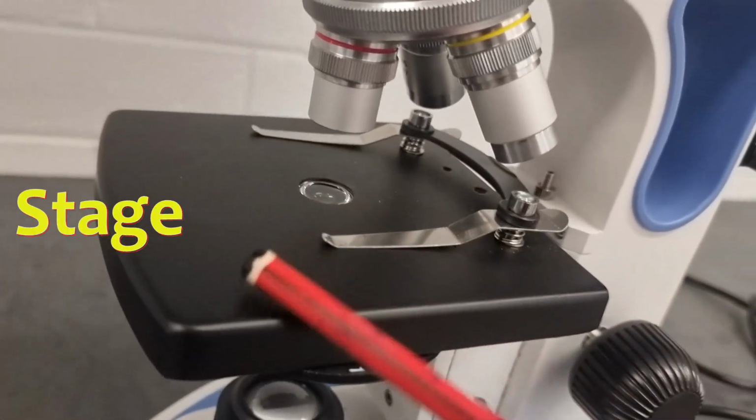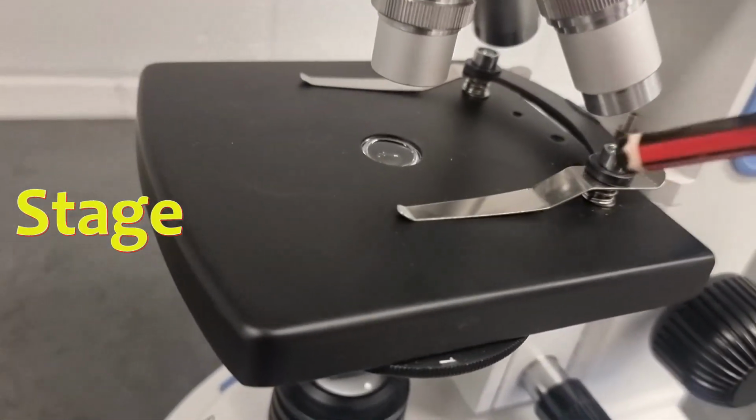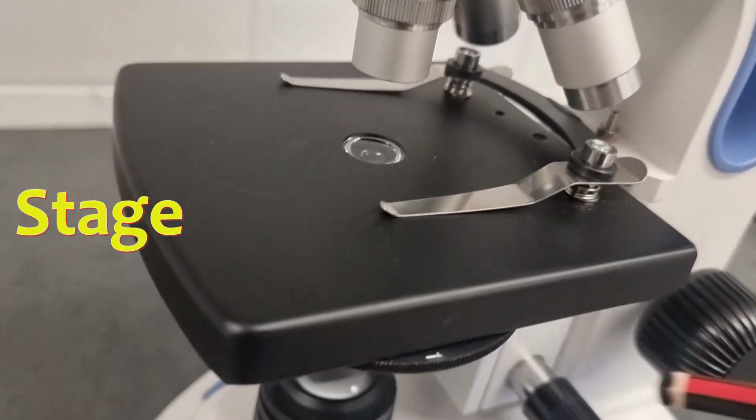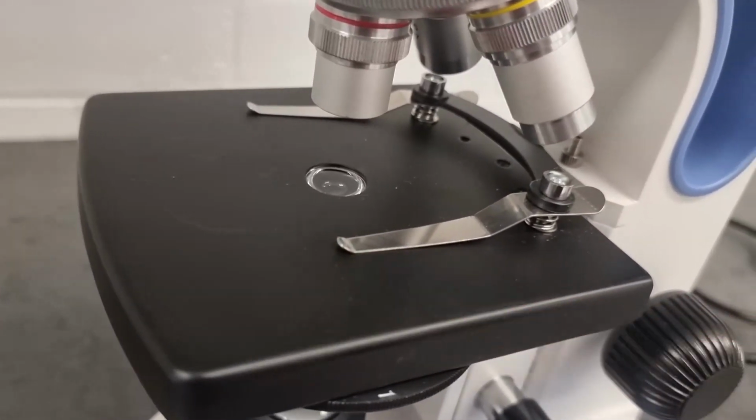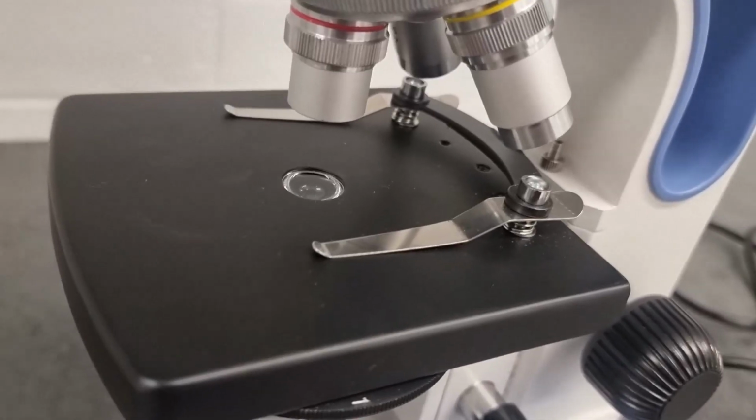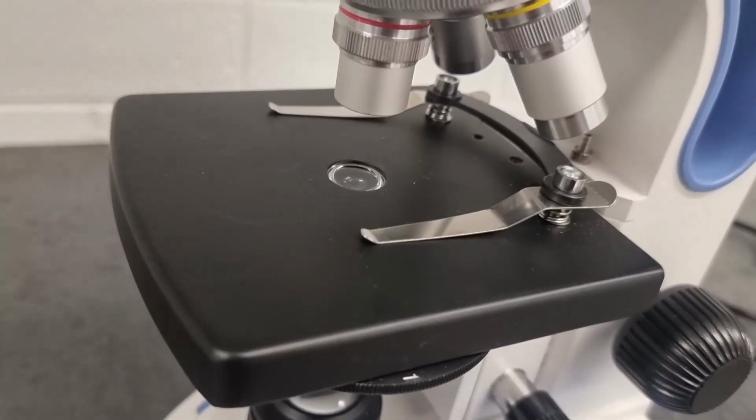So as I mentioned, we have a stage. I mentioned this because I said we have a hole in the stage for the light to pass through. So this is the stage. This is where we put the microscope slides, the specimens that we're going to be observing.